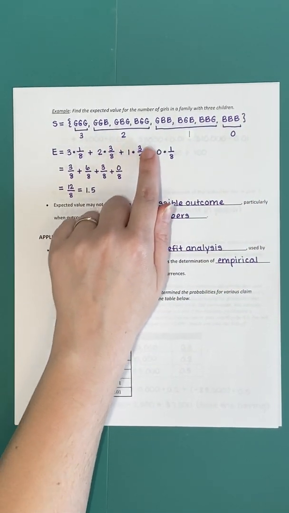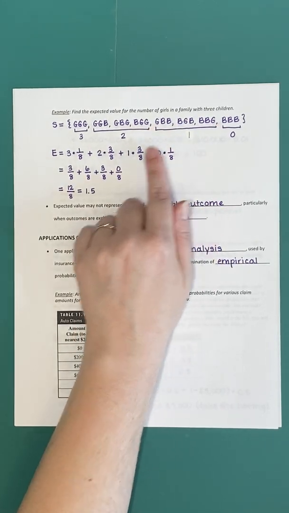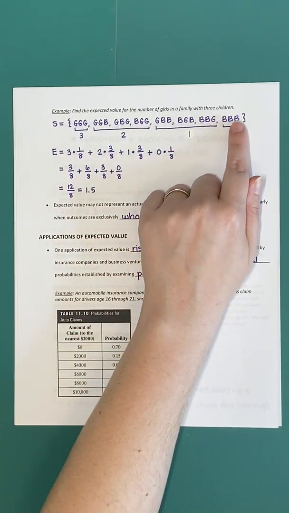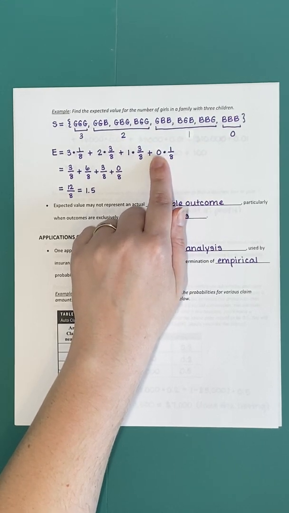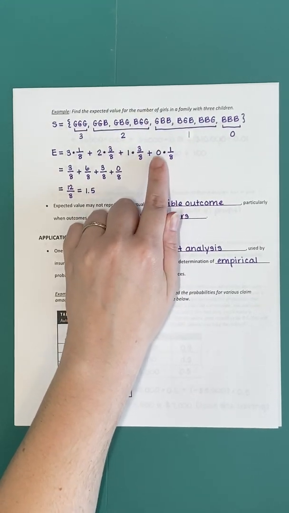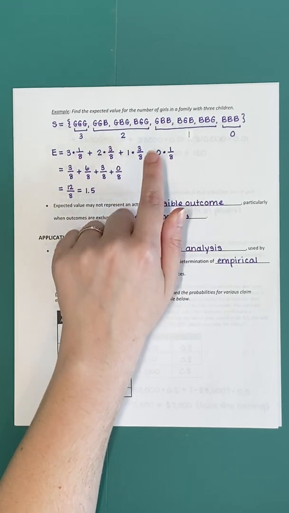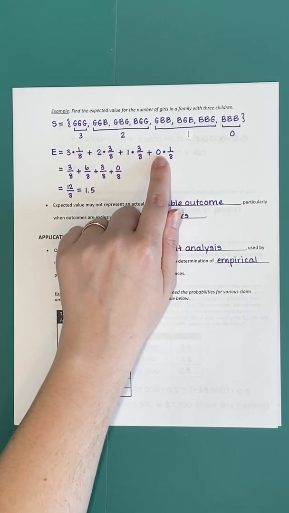Now, there's also 3 out of 8 possibilities for having 1 girl. And then 1 out of 8 is the probability that we have no girls. So the value in that case would be 0, because again, the value we're interested in is the number of girls. It's got to be a numeric value.